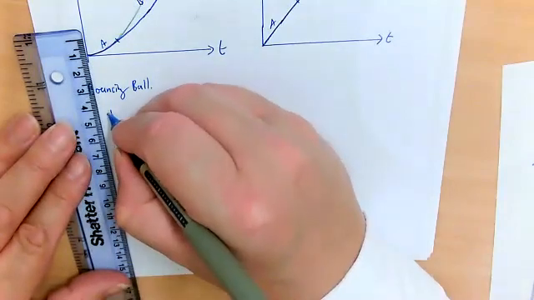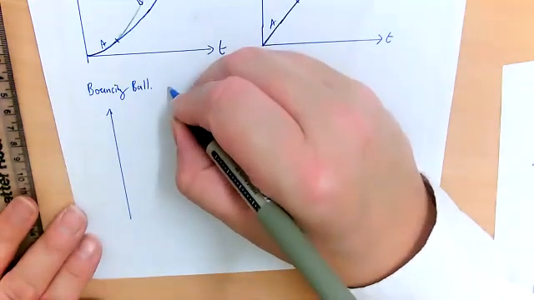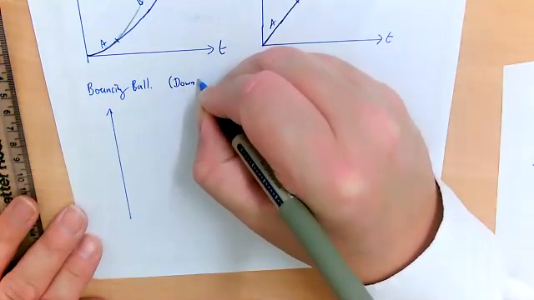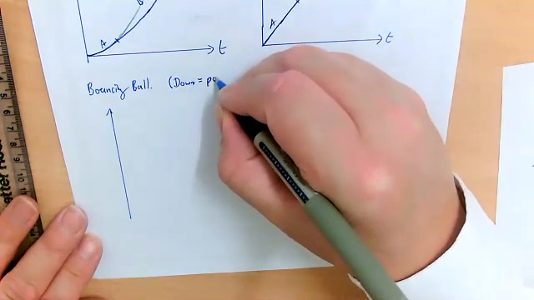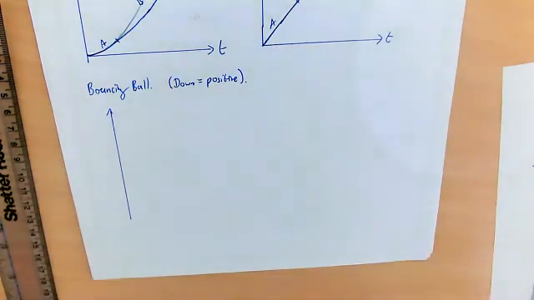Now, whenever you get a direction question, a question whereby things change direction, you've got to start thinking a bit in terms of vectors and defining one direction to be positive and the opposite direction to be negative. So here in a bouncing ball, I'm going to say that downwards is positive.